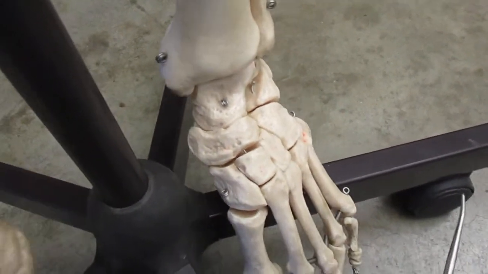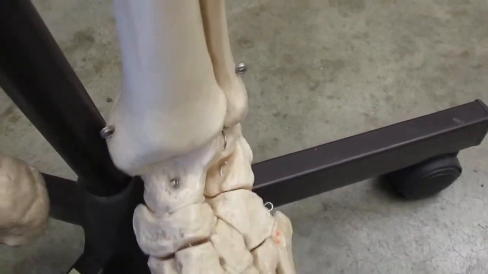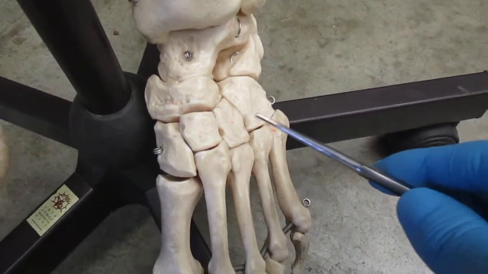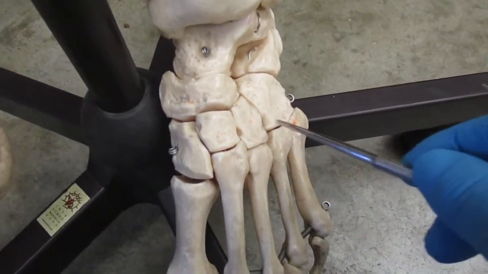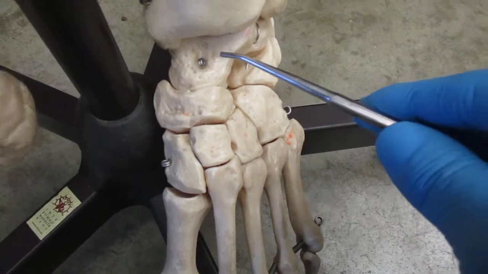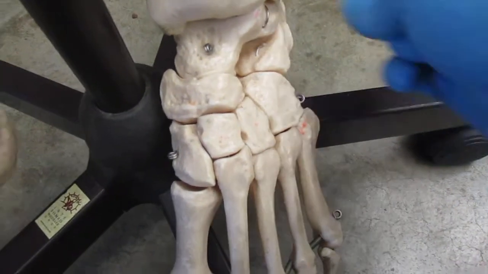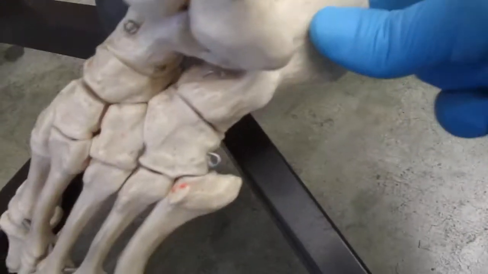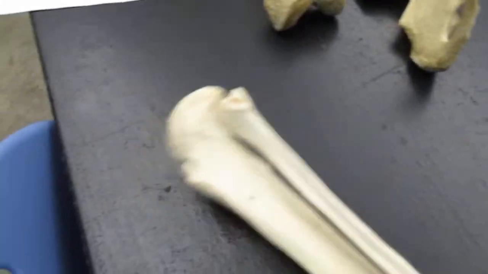Let's do all these bones here, all these tarsals of the foot. So, let's just do it over here. It's easier here.